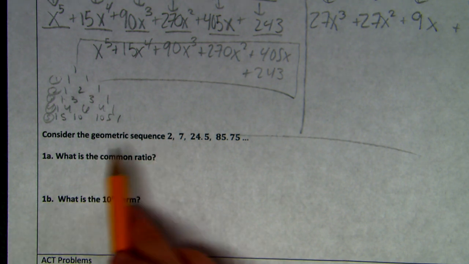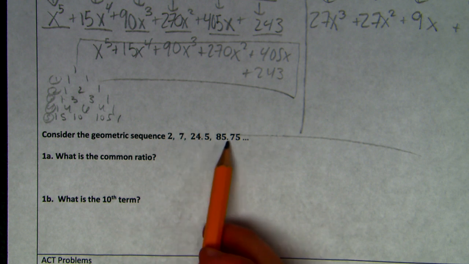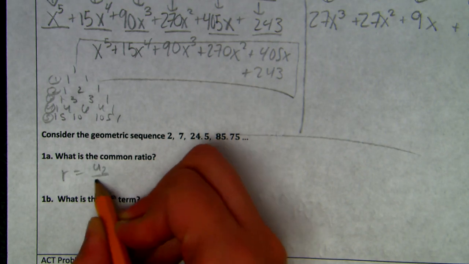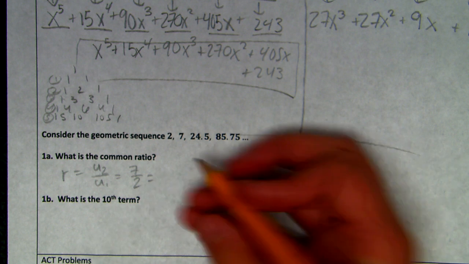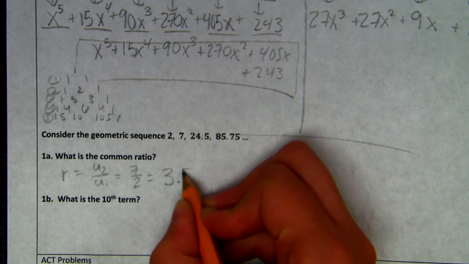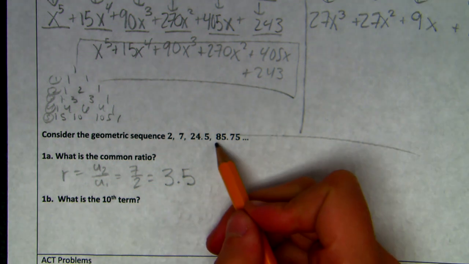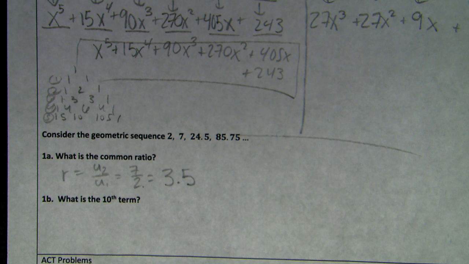So let's now talk about this geometric series. We go from 2 to 7, 24.5, 85.75. To find the common ratio, we're going to take our second term divided by our first term, so 7 over 2. You can leave it like that. 7 over 2 is also 3.5. This one is in decimal form, so if you put 7 divided by 2 in your calculator, it'll pop it out as a decimal, and you'll get 3.5.